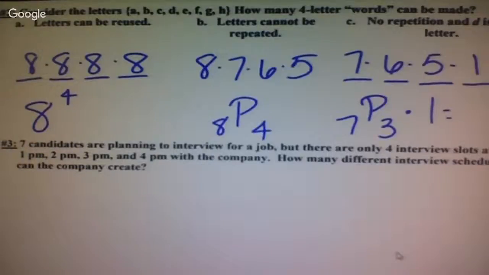Okay, look at this one. 7 candidates are planning to interview for a job, but there are only 4 interview slots at 1 p.m., 2 p.m., 3 p.m., and 4 p.m. with the company. How many different interview schedules can the company create? What makes this a permutation? The specific times. Because they went specific with the times, if they just said 4 slots, it would not be a permutation. But because they got specific with the times, it is one.